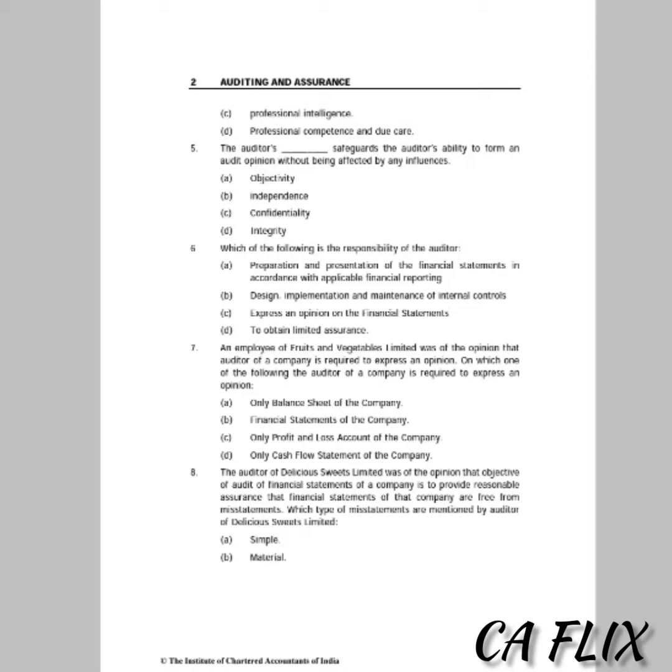Answer is option B, material. The auditor of Delicious Sweets Limited was of the opinion that the objective of audit of the financial statements of a company is to provide a reasonable assurance that the financial statements of a company are free from misstatement. Which of the misstatements are mentioned by the auditor of Delicious Sweets Limited? Answer is material.